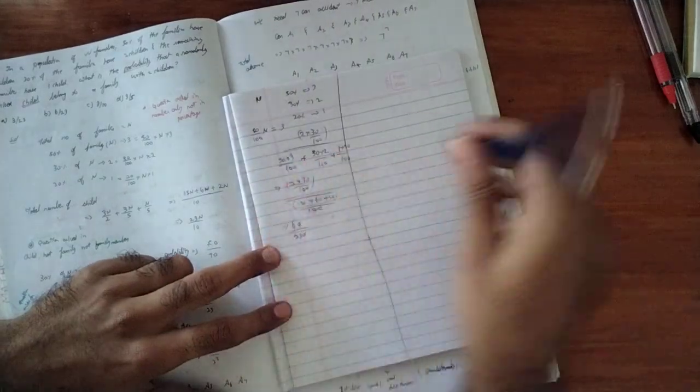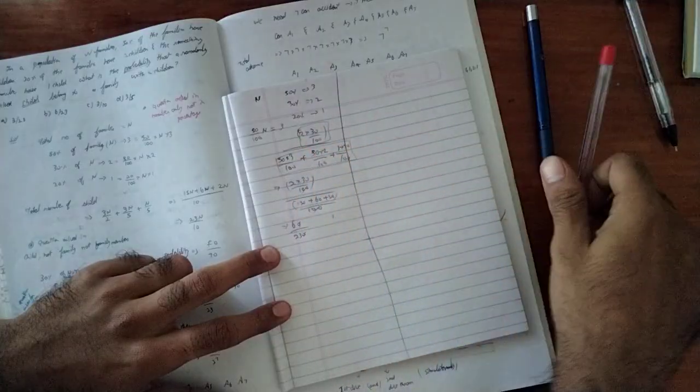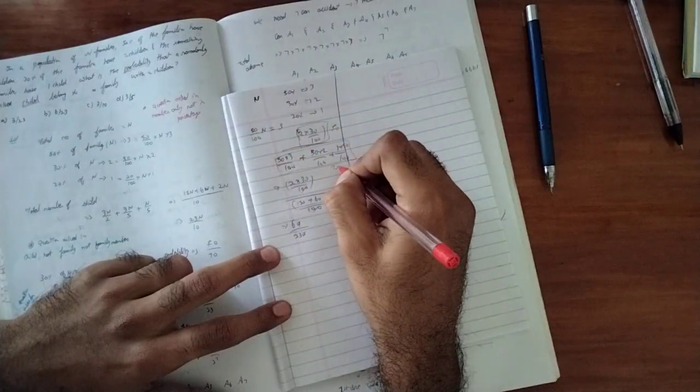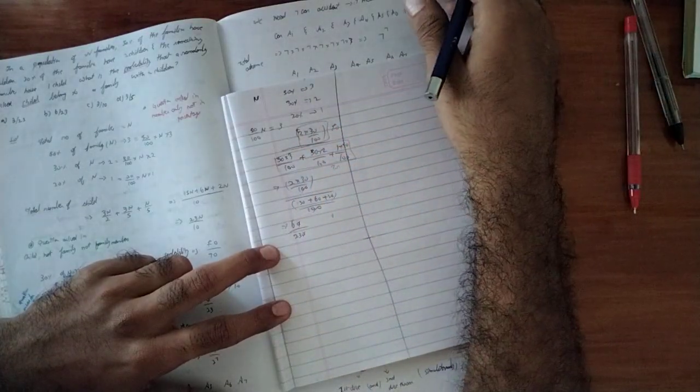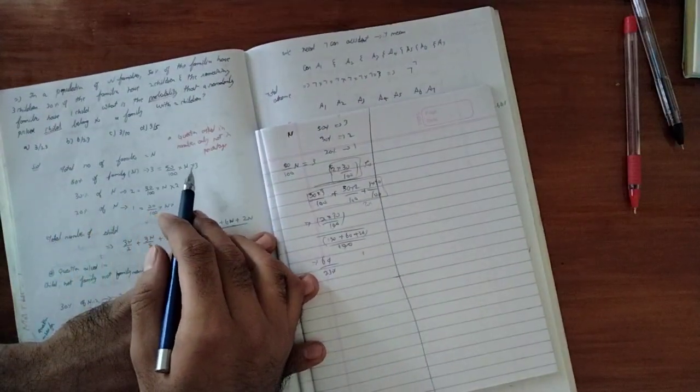So this is the total probability. It is asked properly, this is the favorable outcome and this is the total outcomes. You can see 50% of families have 3 children, just multiply, that's it.